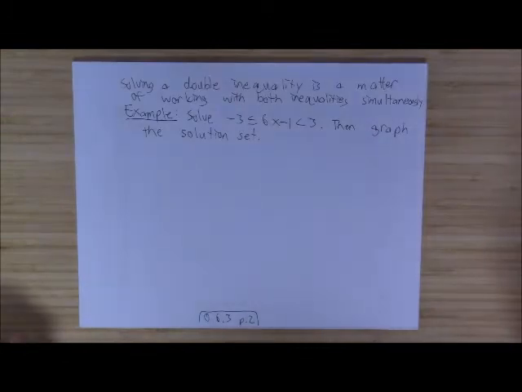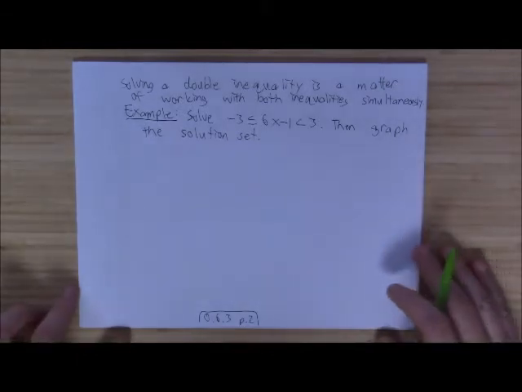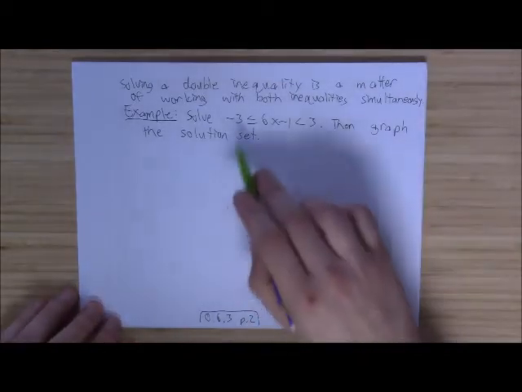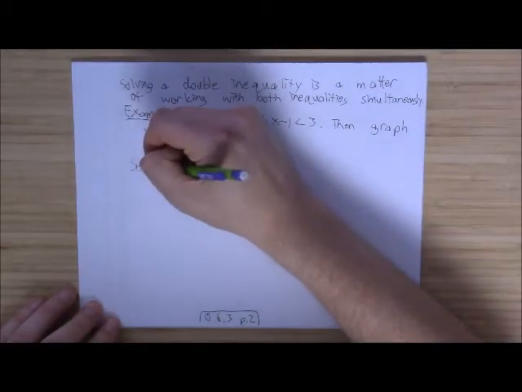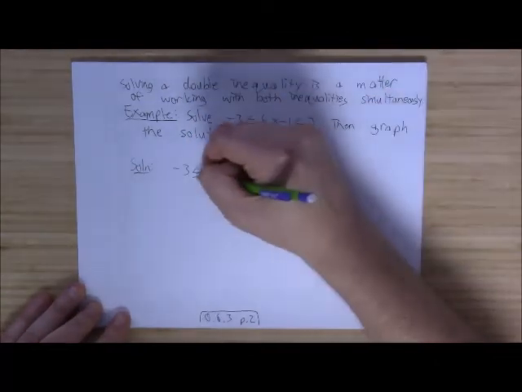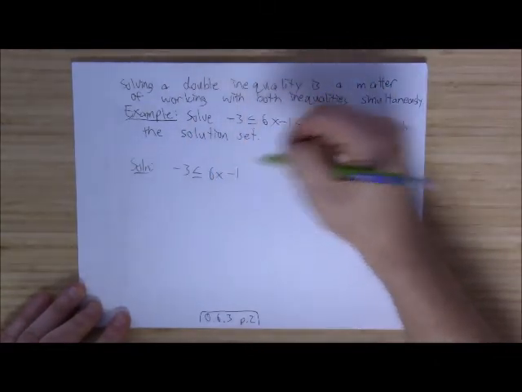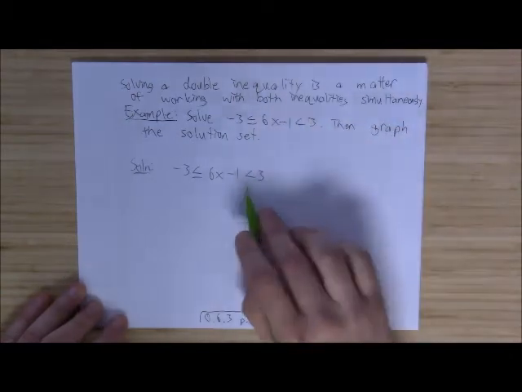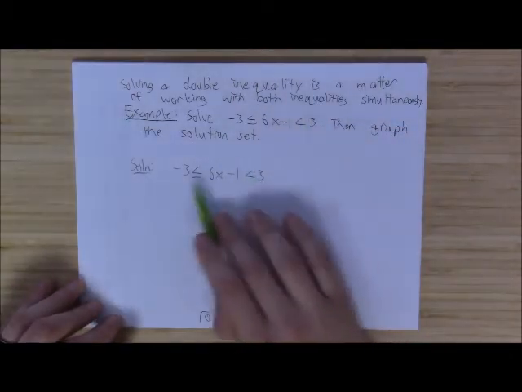To solve a double inequality is actually really easy. It's basically just like solving two inequalities all at the same time. So let's go through an example of this. Namely, if we wanted to solve something like negative 3 less than or equal to 6x minus 1 is less than 3.